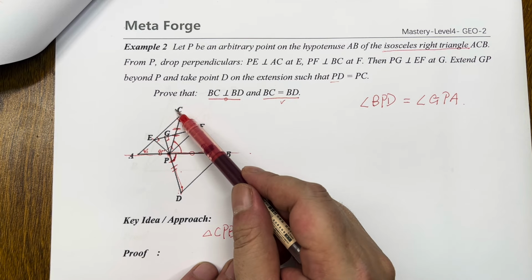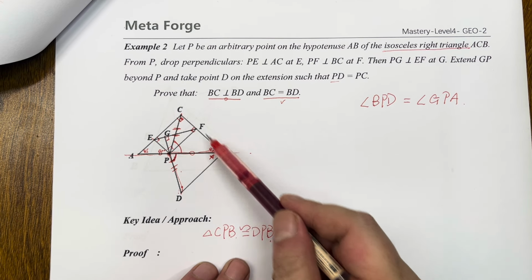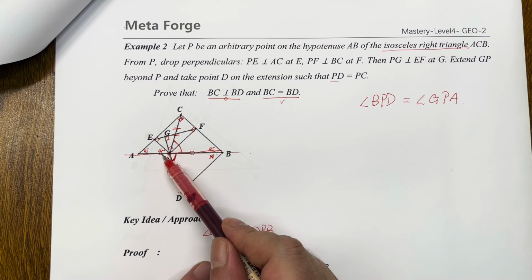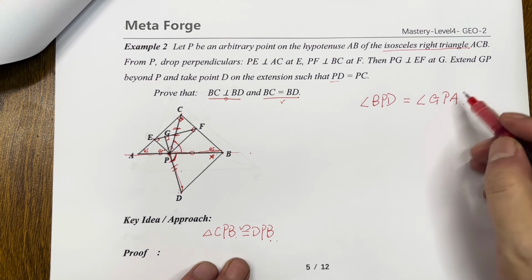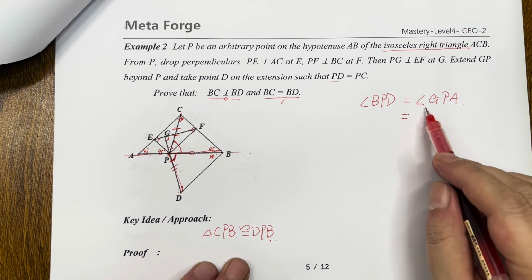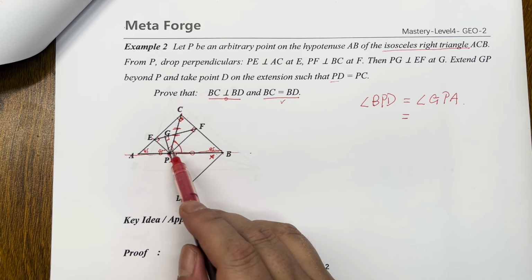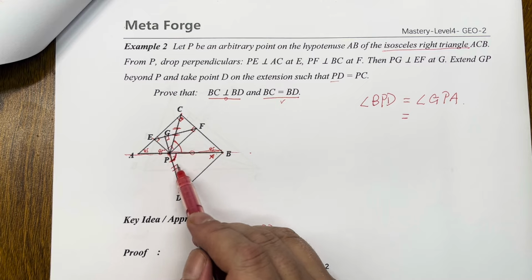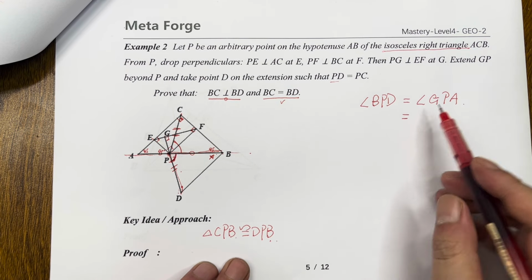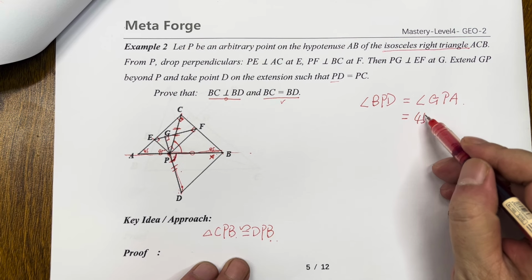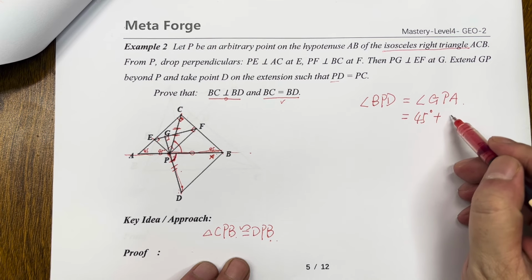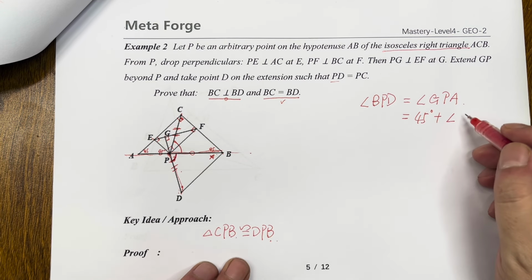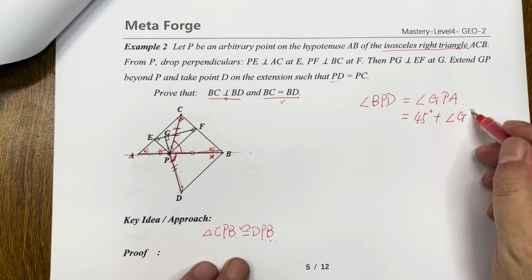EP is parallel to CB, parallel to CF. So it's 45 too. GPA equals 45 degrees. Add angle GPE.